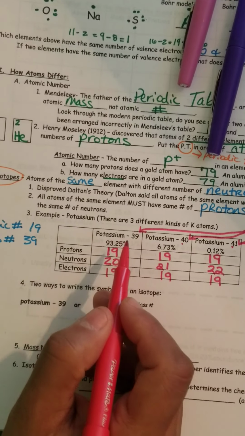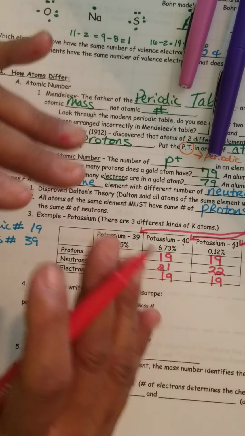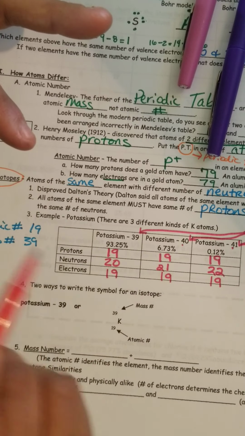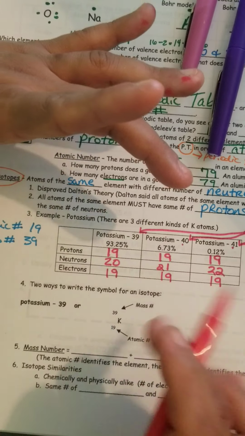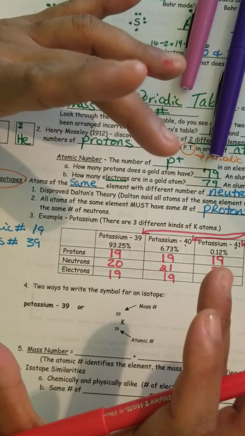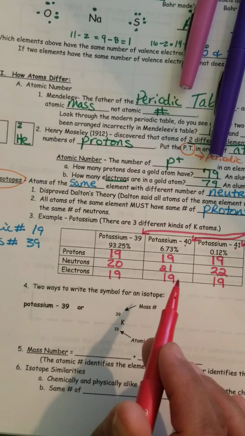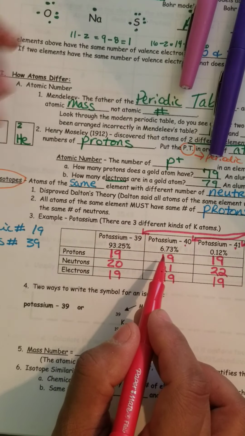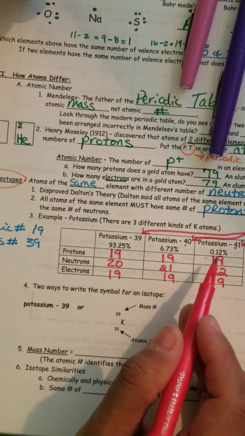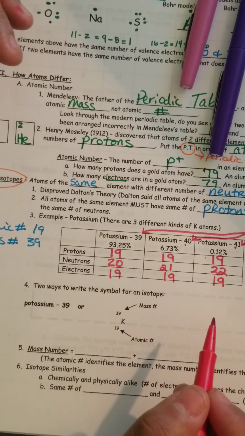So if I had a big pie of potassium, and I looked at every single atom in that pie, 93.25% of it, which is almost all of it, is going to be potassium 39. 6.73% of it is going to be potassium 40, and 0.12% is potassium 41.